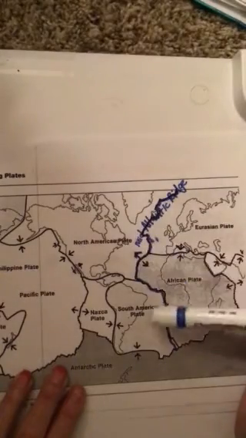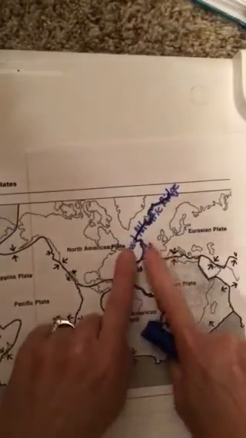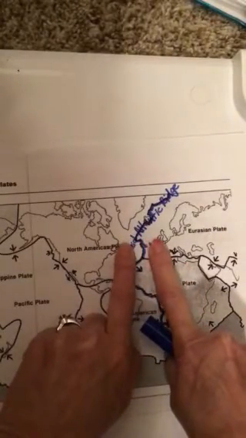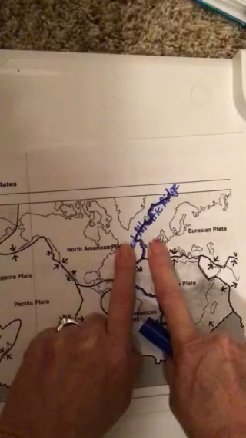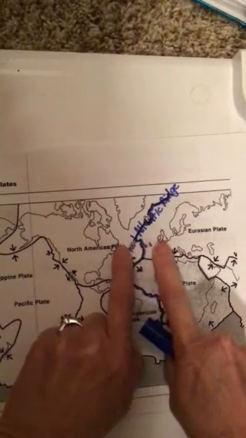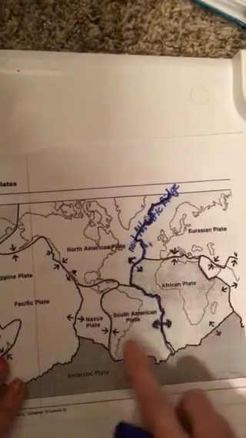You see arrows are indicating that this is separating. These two, the North American and Eurasian plates, separate at about a rate of 3 centimeters per year, which is about what my fingers indicate at this time. So they are moving away from one another. And that's very important to note.